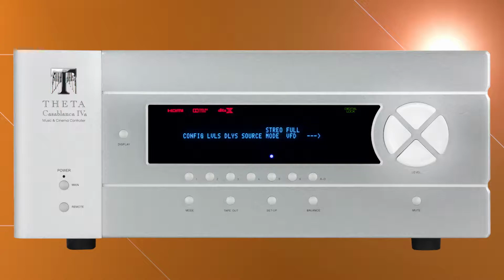We will now configure the brightness of the main display. Press button 6, VFD, to adjust the brightness of the display. Press the upper or lower level pads to scroll through off, 1/4, 1/2, 3/4, or full brightness. After you have set the brightness of the display, press the AD button to access the next page of input menu options. We will now configure the upmix options for PCM signals.